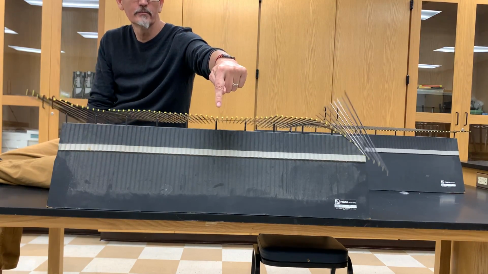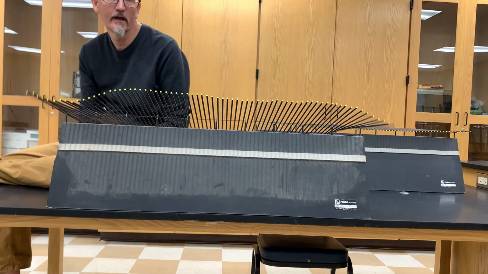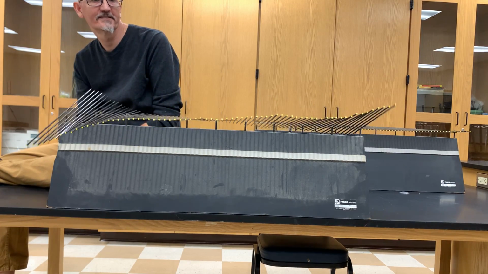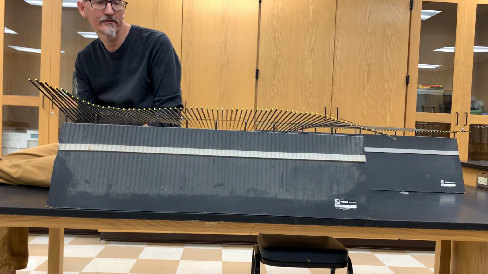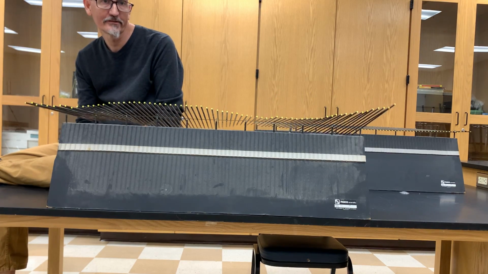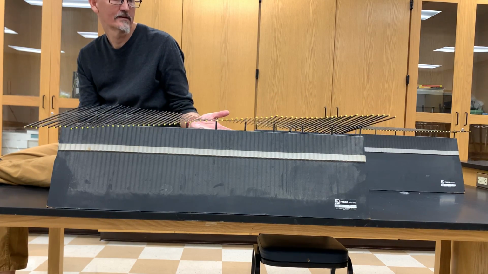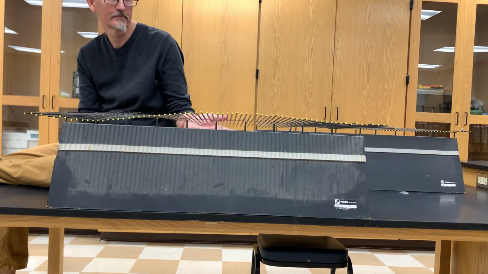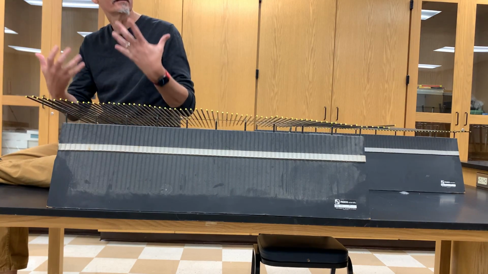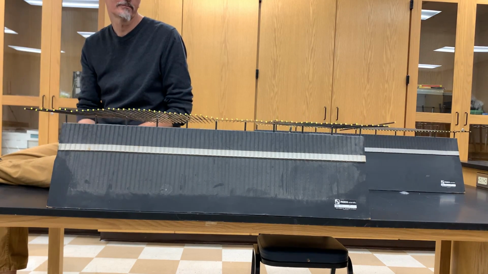So right there at the middle, we had very little movement, and so that's destructive interference. The crest and the trough tried to pull in opposite directions, and so we get that destructive interference that occurs. So we have constructive makes it bigger, destructive makes it smaller.